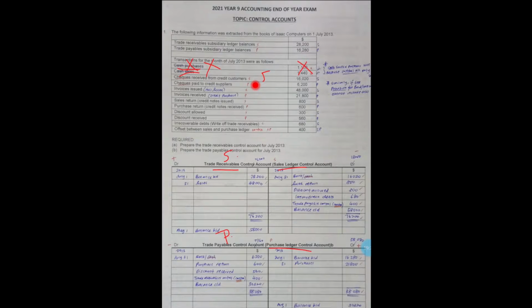Issue invoice, okay. When you issue the invoice, meaning you sell to a customer on credit, then you issue the invoice. So S over here, sales. Invoice received, meaning when you buy, so purchase. Sales return is in the sales, purchase return is in the purchase. Discount allowed, you give the discount, so sales. It's about selling, then you give the discount. Discount received when you buy, purchase. Irrecoverable bad debts is in the sales, okay.